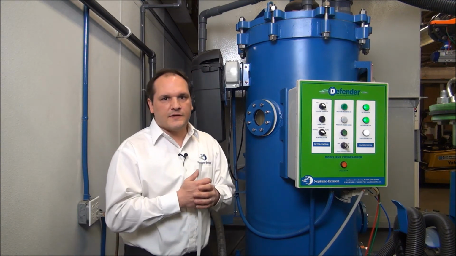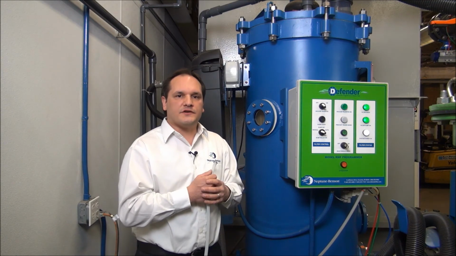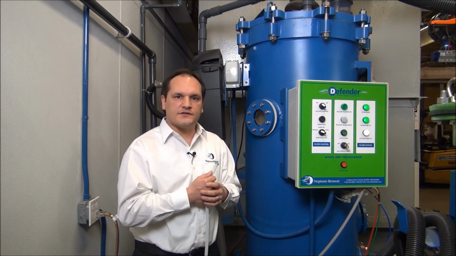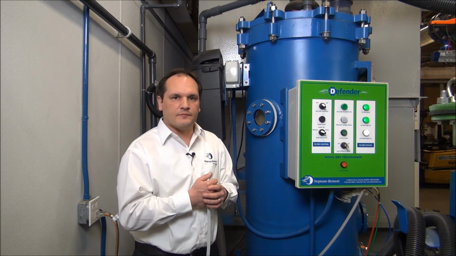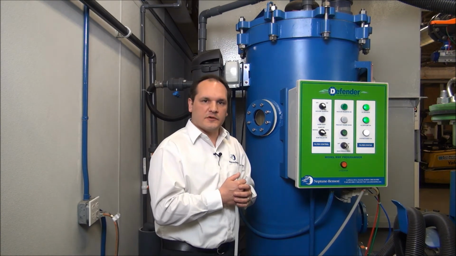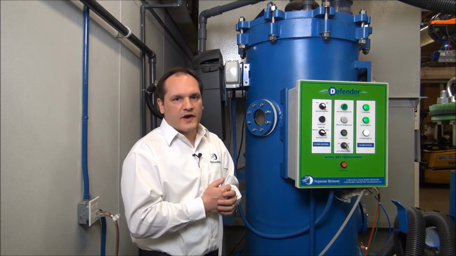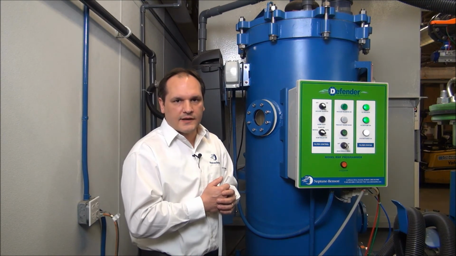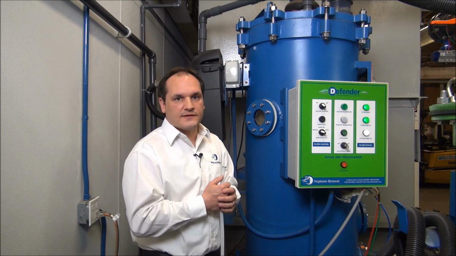When do you change the Defender media? When the pressure differential reaches 10 psi greater than your startup, just like in sand operation. However, a lot less frequently. And again, when we drain the Defender at the end of that 30-day cycle, we're only sending the capacity of the tank to waste.